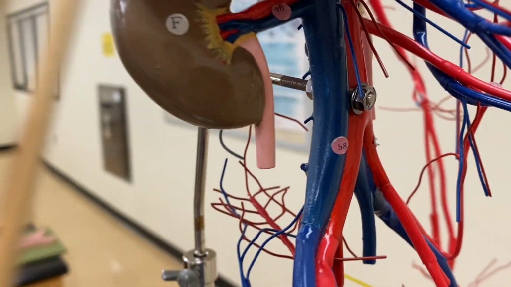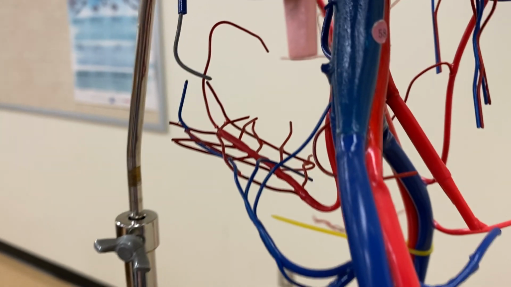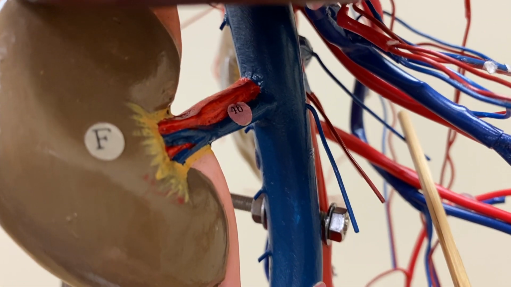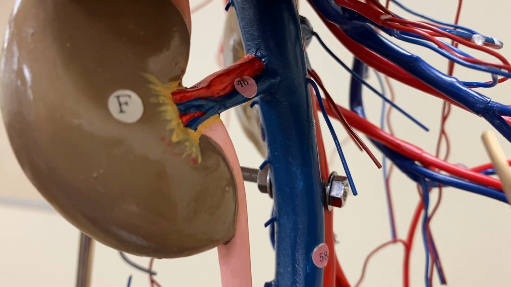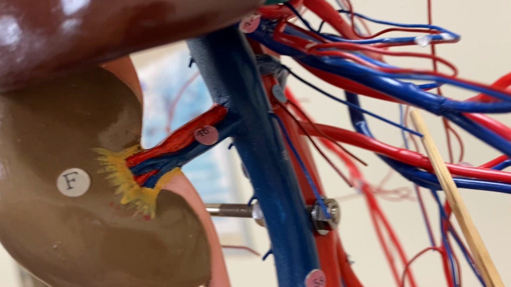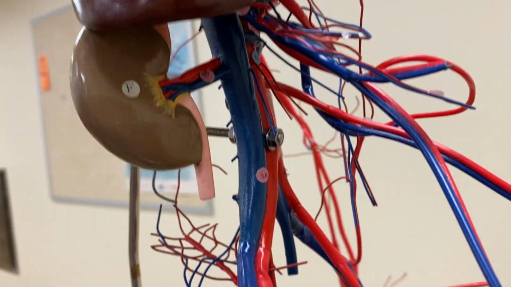And then the gonadal veins, there's the right, and there's the left, I'm sorry, I'm not pointing at it. This tiny one is the right gonadal vein, and the left gonadal vein actually connects to the left renal vein and not the inferior vena cava.